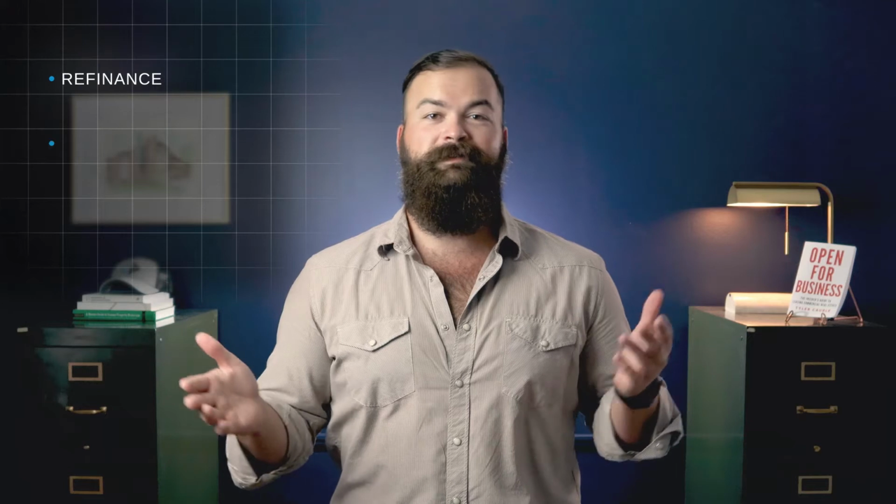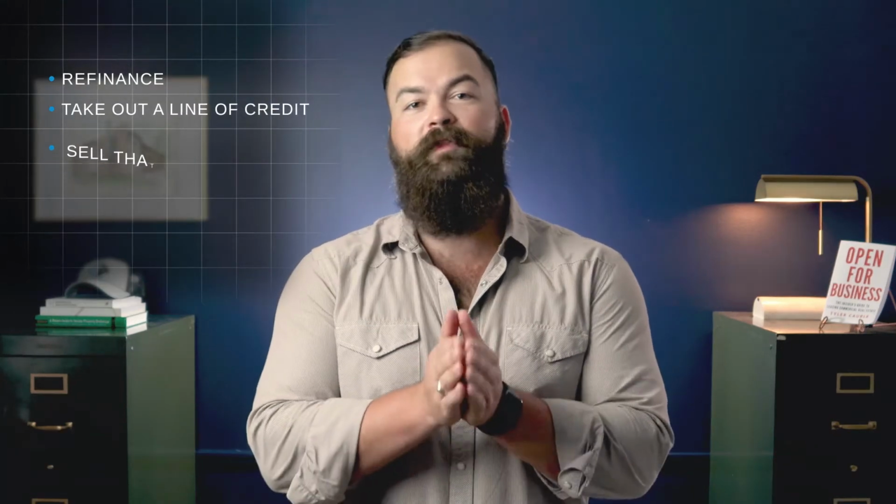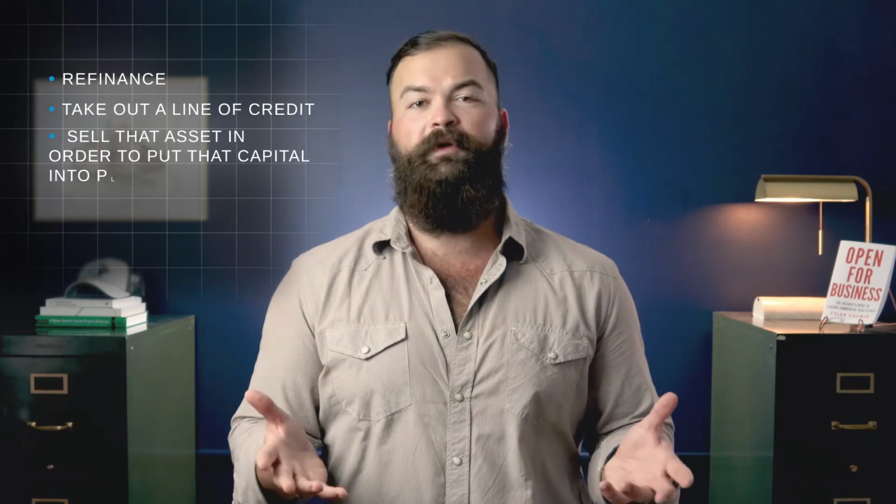You now have what I call captive equity that you've created in this project but isn't returning anything on your investment. So you can choose to either refinance, take out a line of credit, or sell that asset in order to put that capital into play.